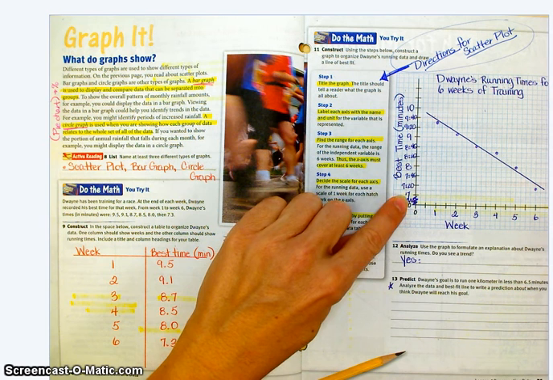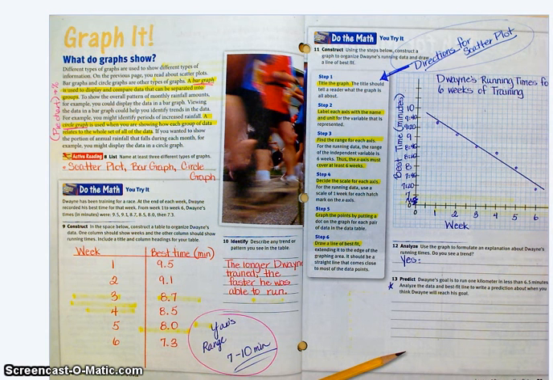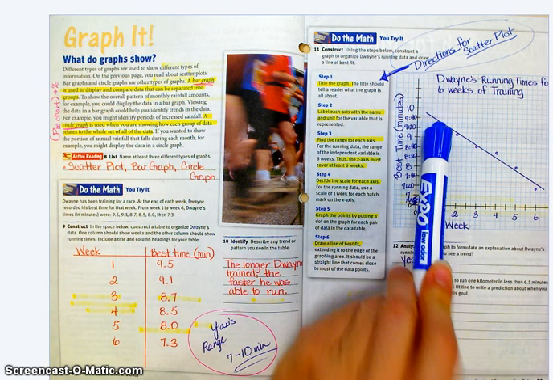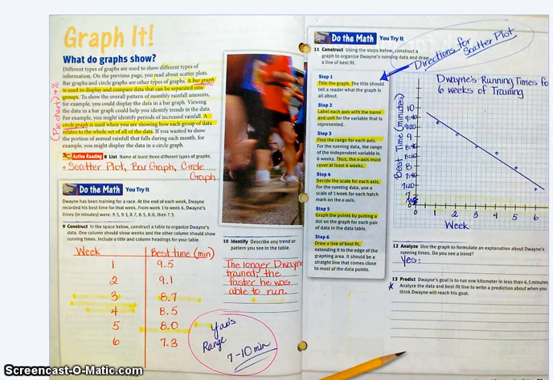And then I'm just going to go 7 minutes and 20 seconds, 7 minutes 40, 8, 8:20, 8:40, 9, 9:20, 9:40, 10. So I decided on a suitable scale. And then I'm going to graph the points by putting a dot on the graph for each pair of data in the table. So at 1 week, he was taking 9.5 minutes. 2 weeks, 9.1, etc.